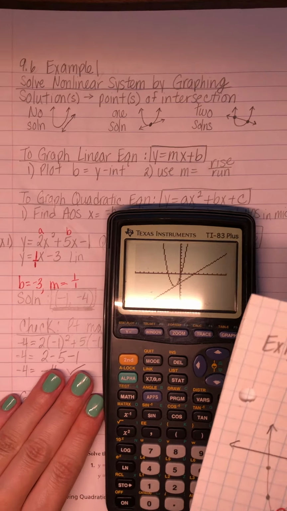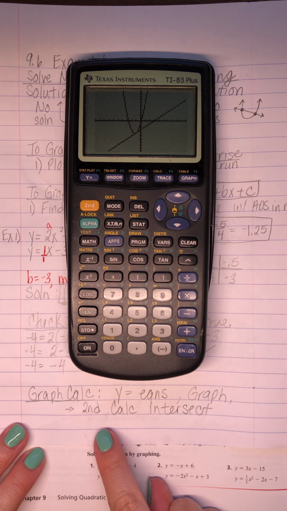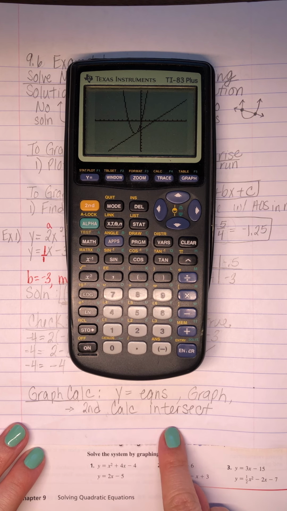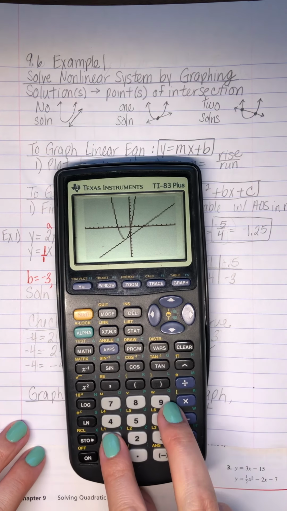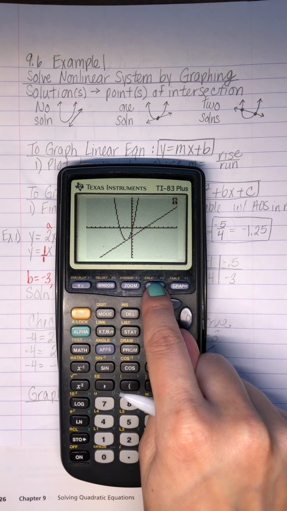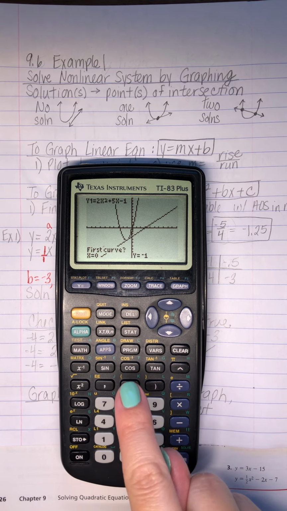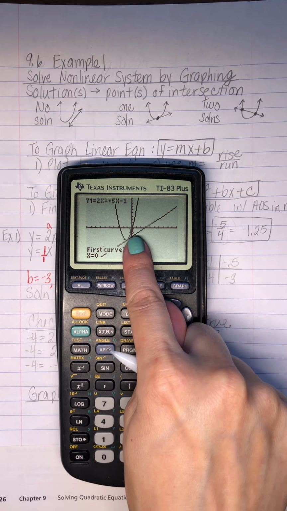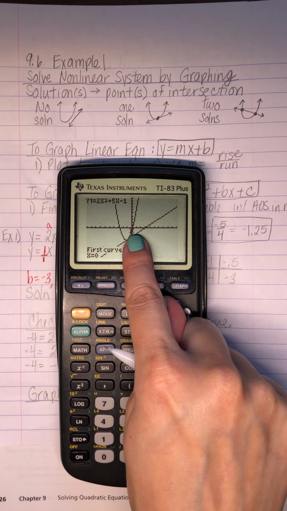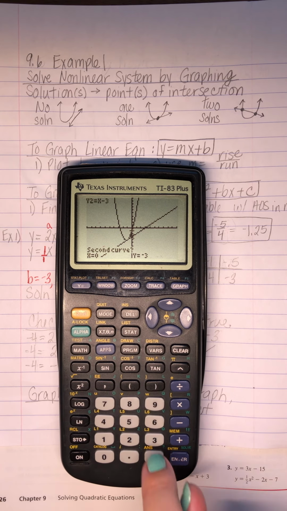Okay, let's use our calculator to actually give us the answer. So our steps are down here. Now we're gonna do second calc intersect. So in your calculator here, let's do second. Calc is above the trace key. And then number 5 here is intersect. It's going to ask you a series of questions. The first curve just means, is the cursor on the first equation? And yeah, it's on the parabola, so hit enter.